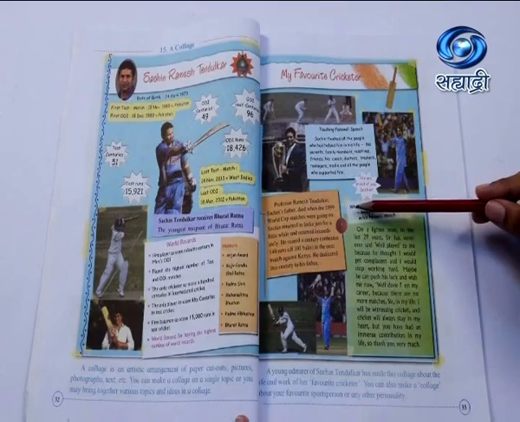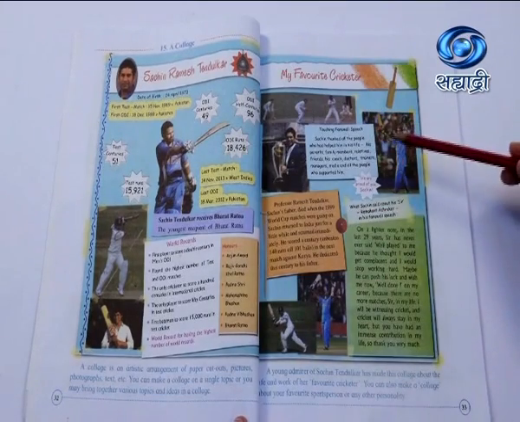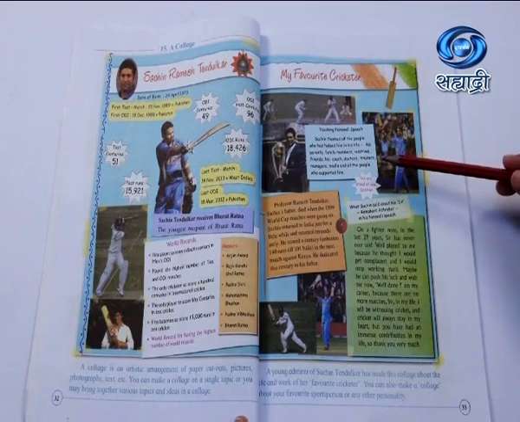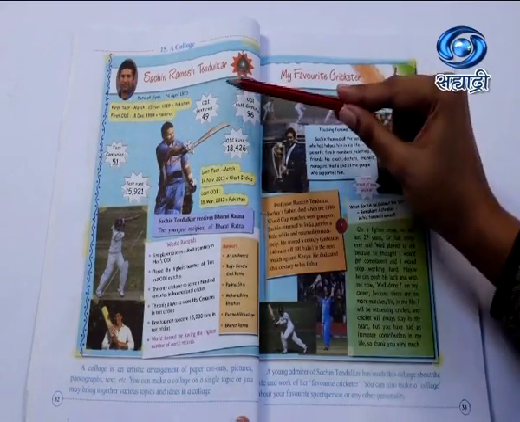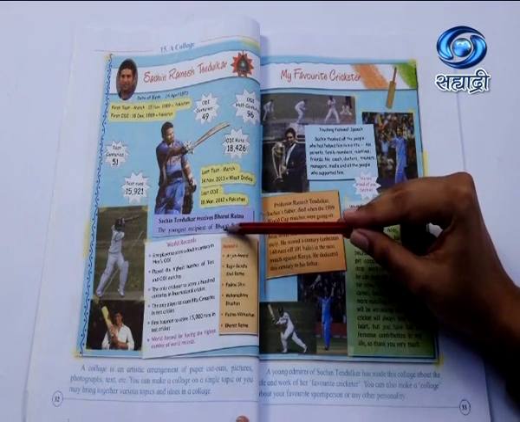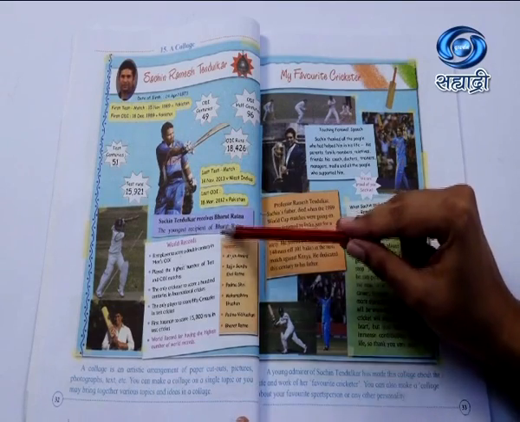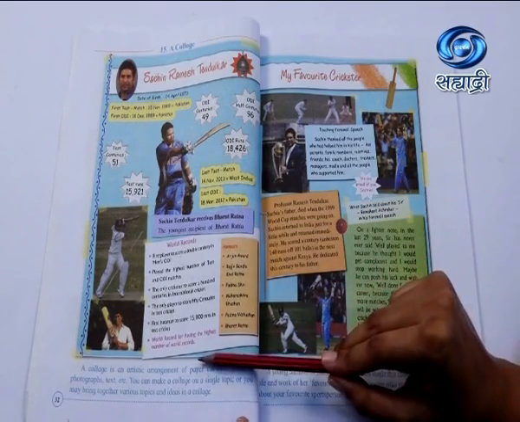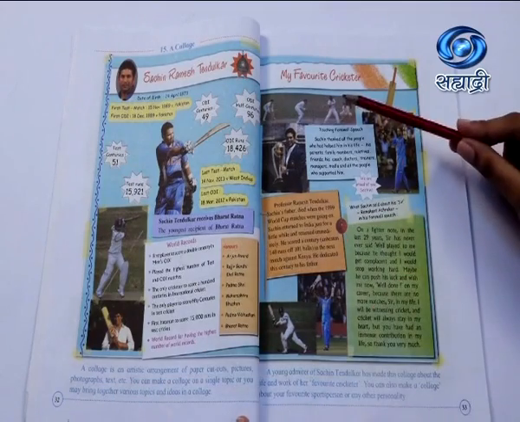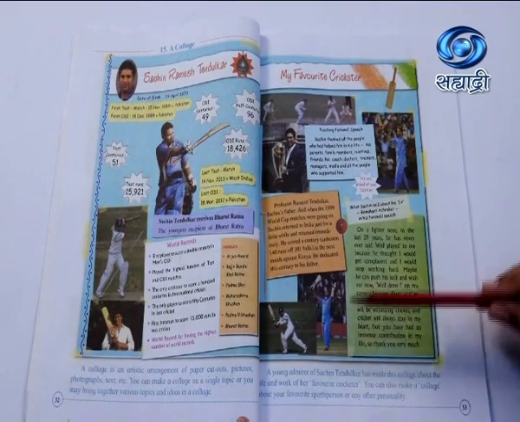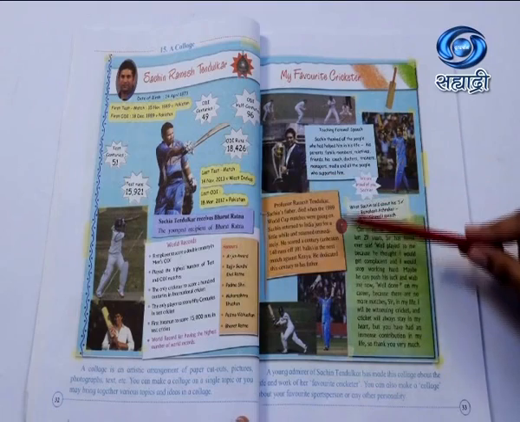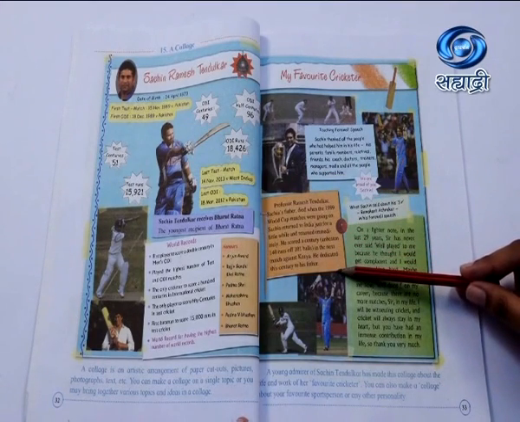So information is not just presented clearly, but there is also a way of presenting relevant information together. Like here, we write the scores he has scored, here his achievements and awards, and over here his farewell speech and one of the memorable occasions of his life.